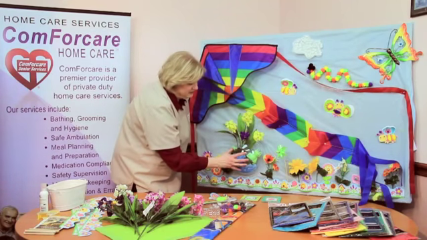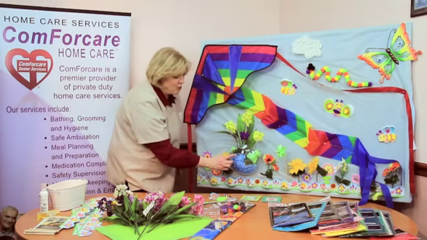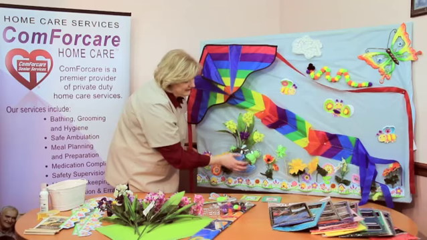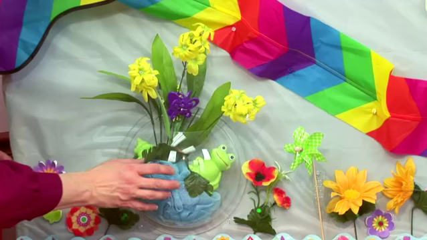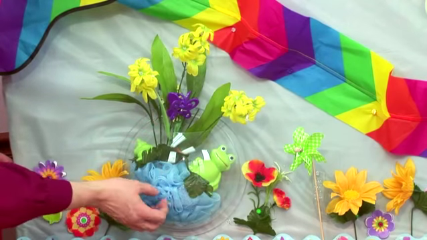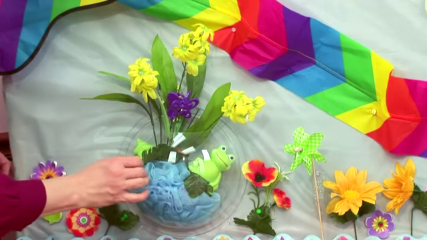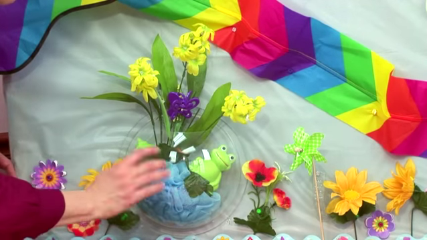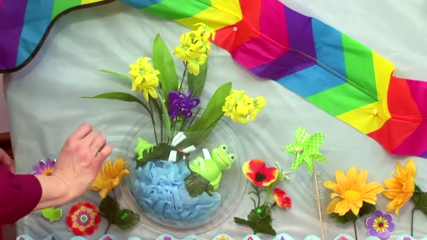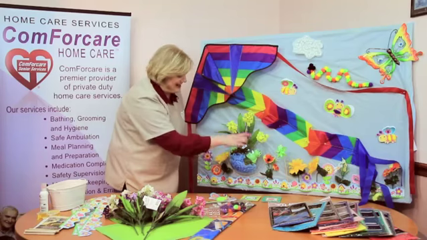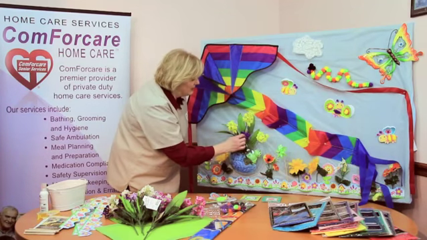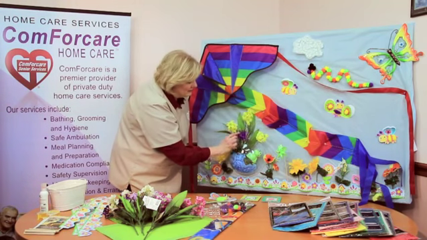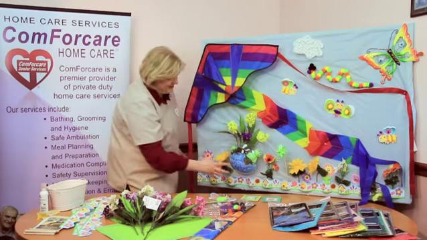This is probably the most expensive part of the whole thing, but I can use this over and over again. It's almost like an aquarium. I took a blue scrunchie from the dollar store, put it in the bottom, took some of the leaves that were left over from the flowers when I cut them, and then I took a package of little children's frogs and stuck those in there along with a barrette that looks like a butterfly and some flowers just to give it a nice look.